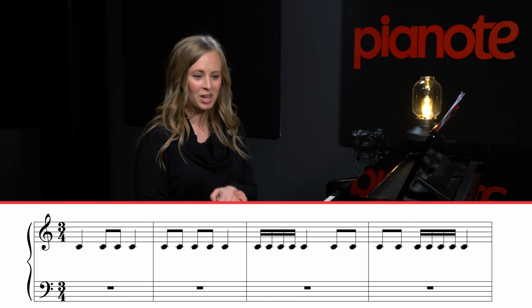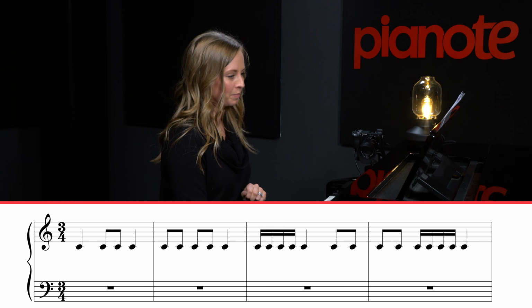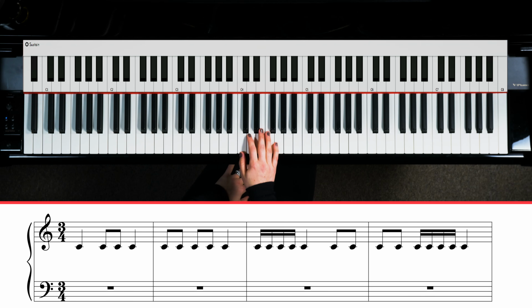So again, here it is on the piano with the metronome at 50. Ready, go. 1 and 2 and 3 and 1 and 2 and 3 and 1 e and a 2 and 3 and 1 and 2 e and a 3 and.